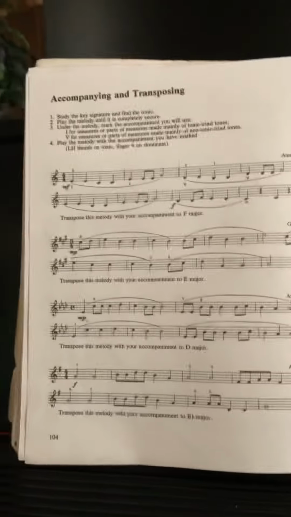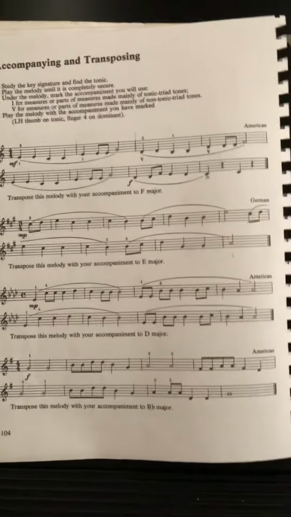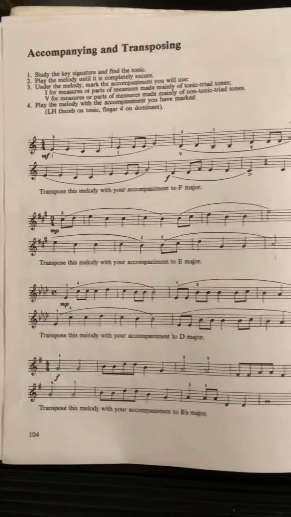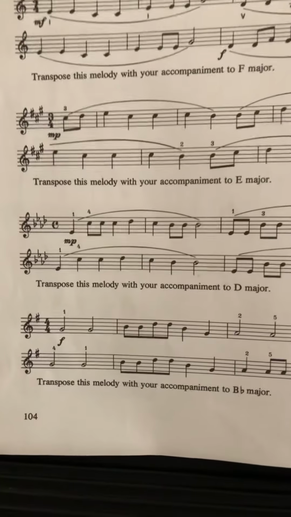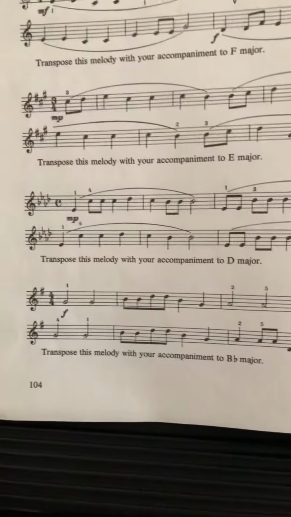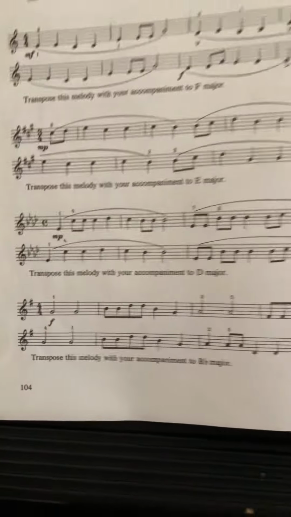Here we are again talking about accompanying and transposing on page 104 of the Clark text. And this time we're going to talk about melody number 3, which is a familiar American folk song. I think some of you may know this as Mockingbird. The melody sounds like this.